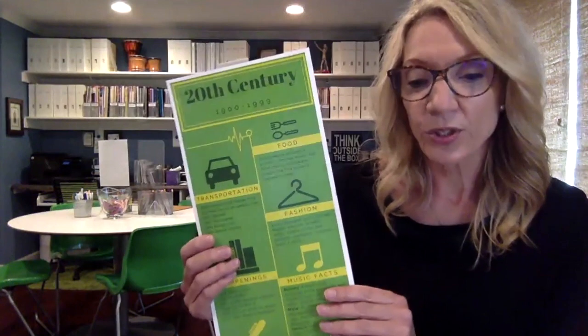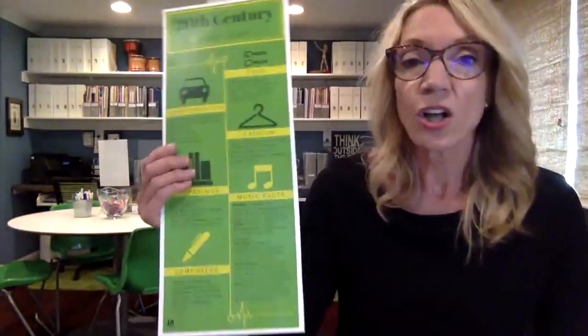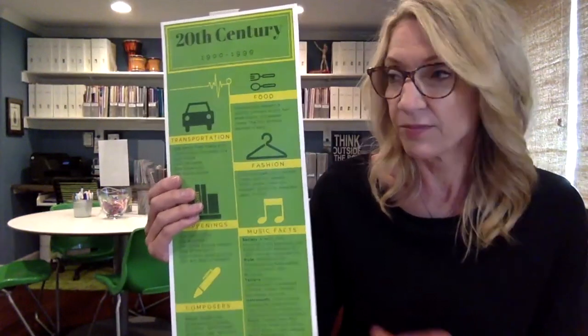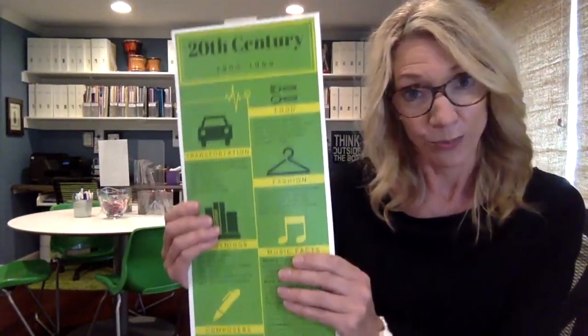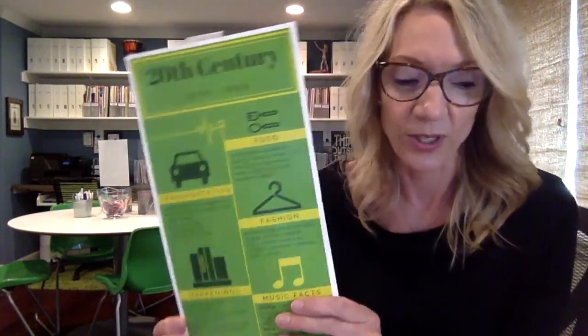Included with your purchase of the 20th century flashbacks, you'll also get color-coded infographics. Now, of course, not this big, but you can print them this big. I also have some itty-bitty ones as well. So it's your choice what you want to do with those.